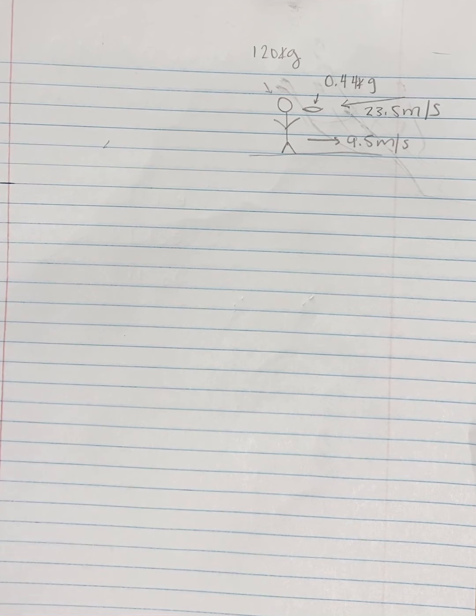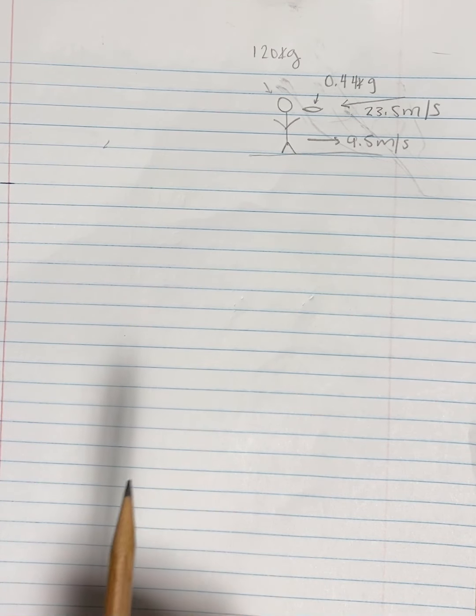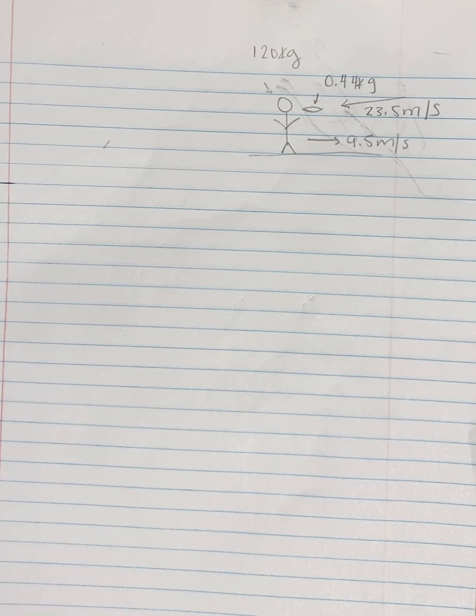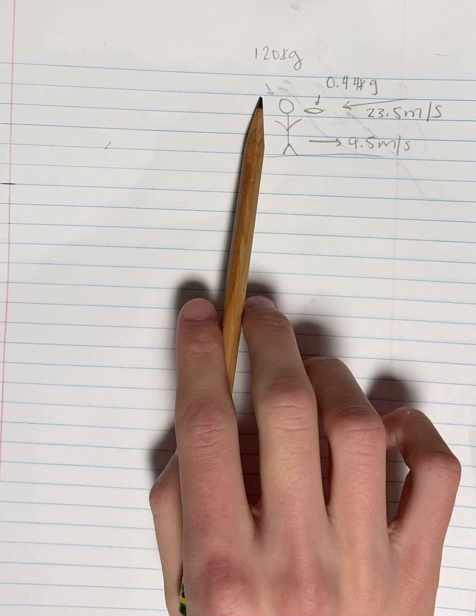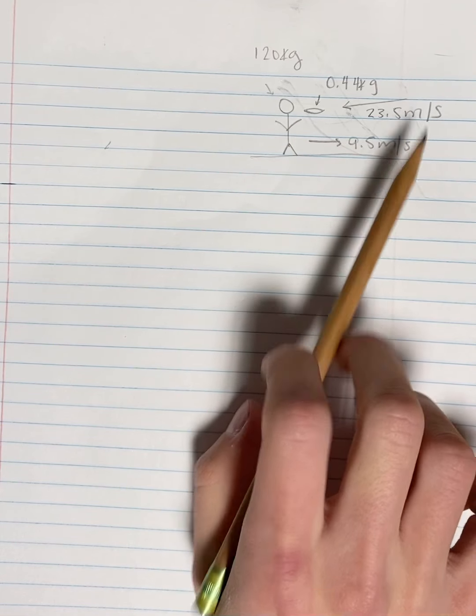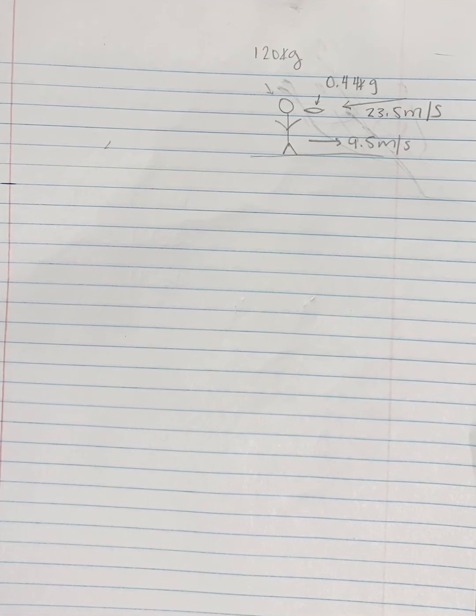Hello, for my explainer video I had problem 3, which says suppose that a 100 kilogram football player running at 9.5 meters per second catches a 0.44 kilogram ball moving at a speed of 23.5 meters per second with his feet off the ground while both of them are moving horizontally. So I drew the picture for that, and I'm doing part A and B.